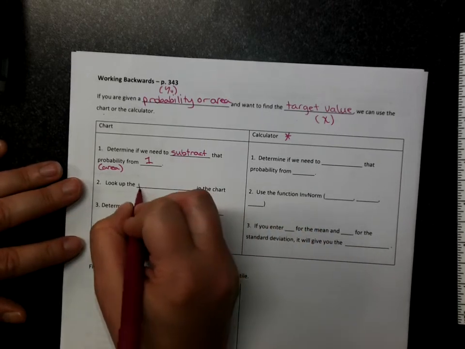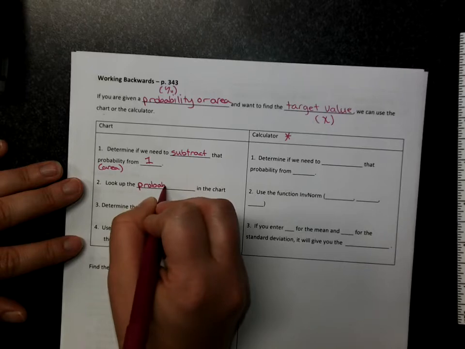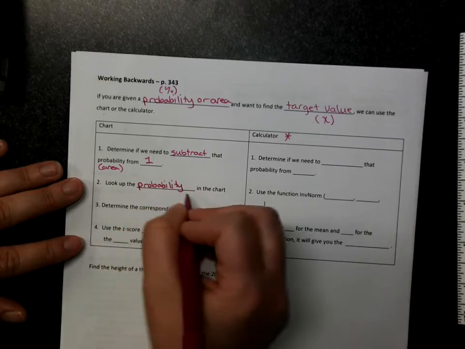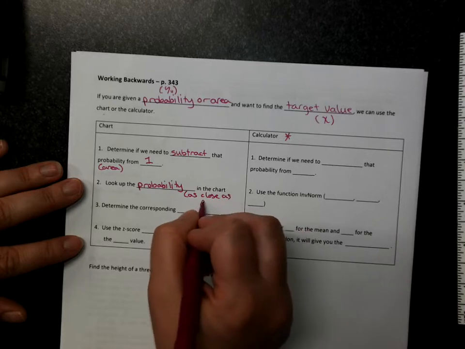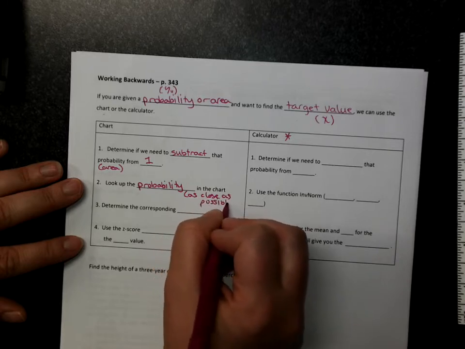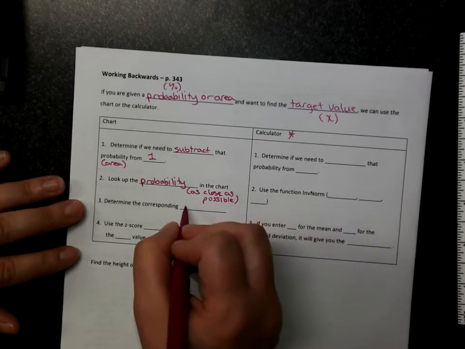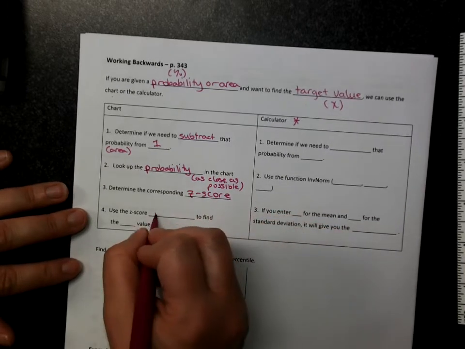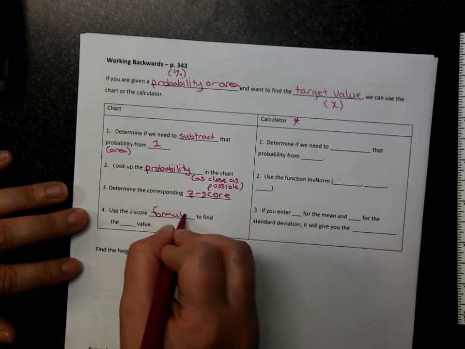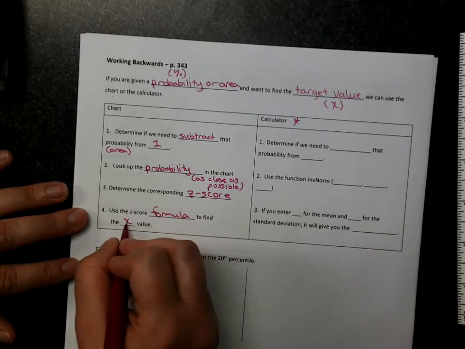We look up the probability in the chart as close as we can, which is kind of the tedious part. Determine the corresponding z-score, and then they use the z-score formula to find the x value.